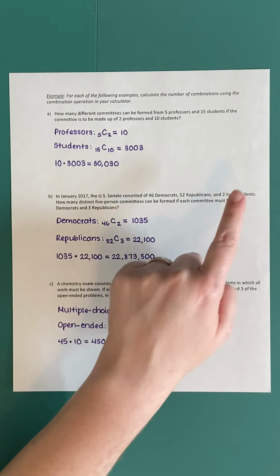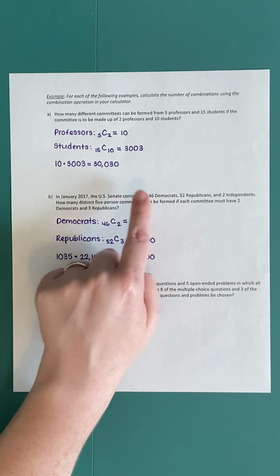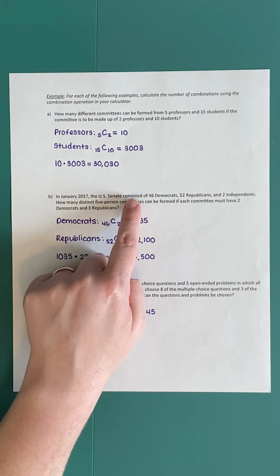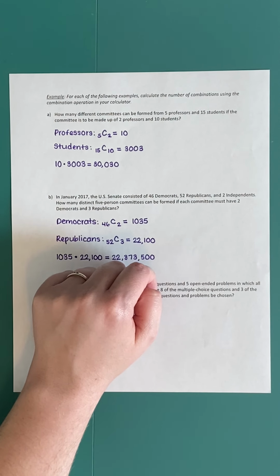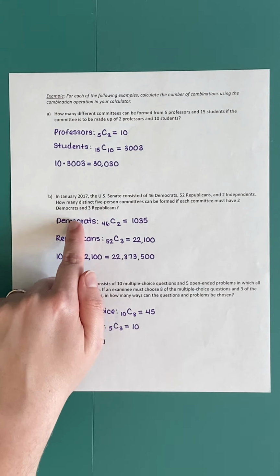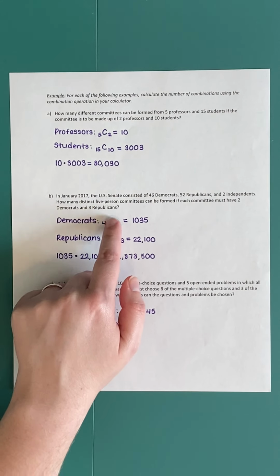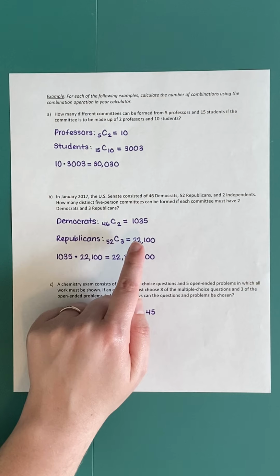Okay, so we want to have 2 Democrats in the group. We have 46 to choose from. Again, it's a committee. So it's a 5-person committee. The order doesn't matter. We're not talking about there being a specific chairperson for the committee. It's just a group of 5 people who plan to work together. So for our Democrats, 46 to choose from, combination 2. That comes out to 1,035.